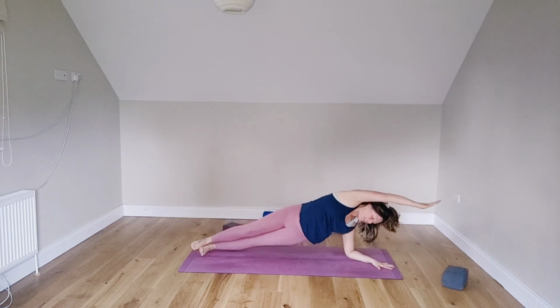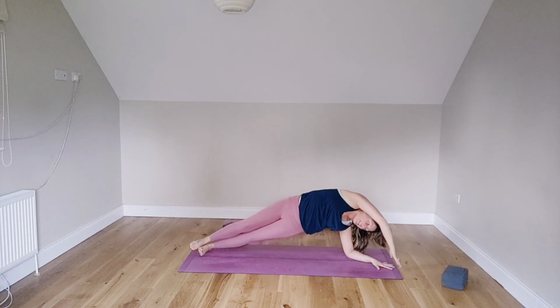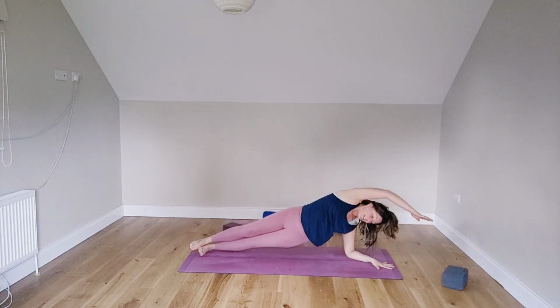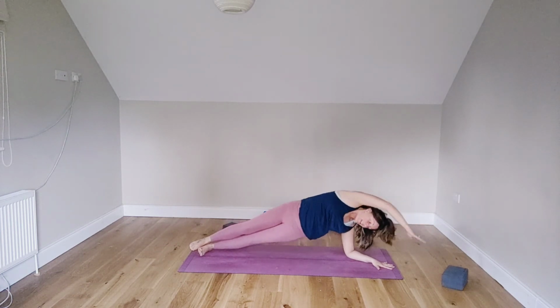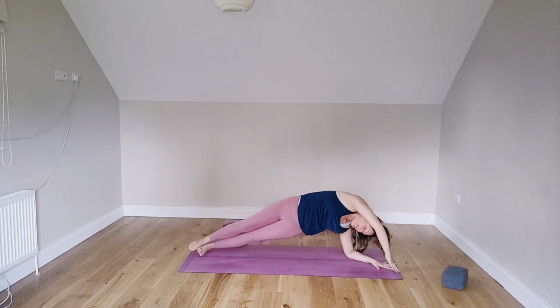Exhale the hip down, inhale, lift the waist. Exhale, inhale, exhale, inhale, exhale, inhale. 10 more, and up.